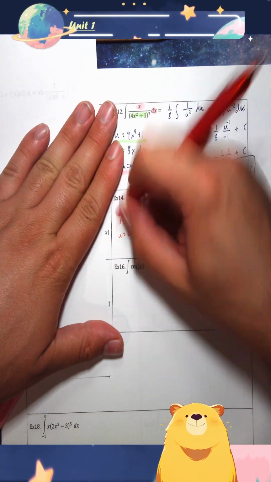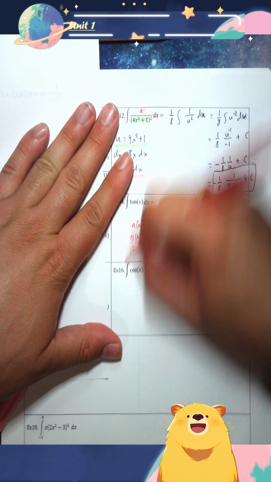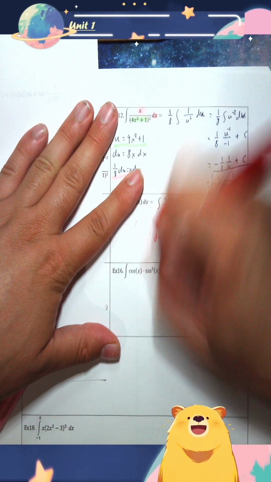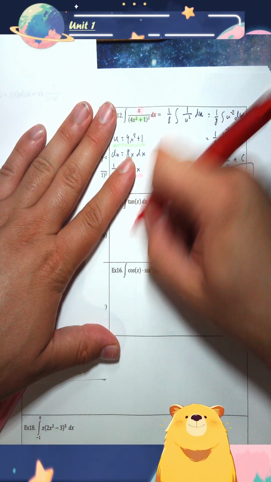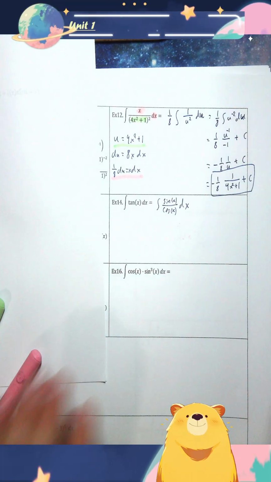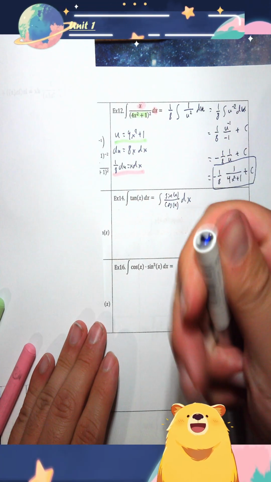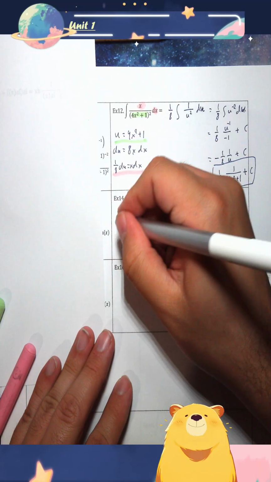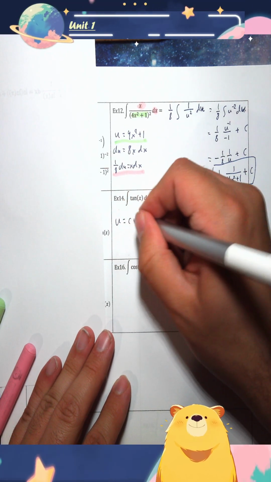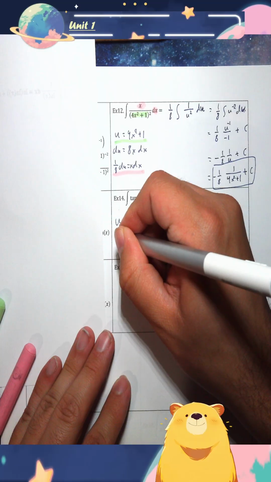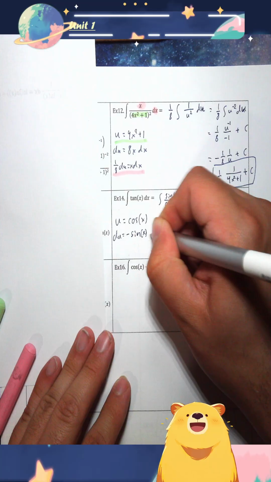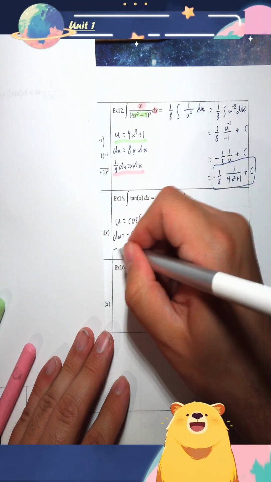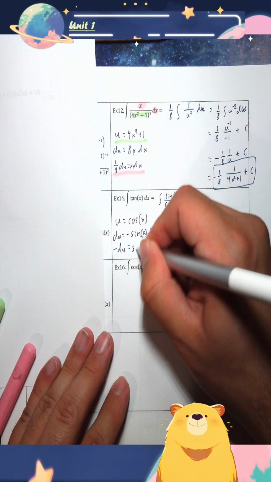So therefore, you should look at both of them and be like, well, cosine's not on the top, so u would have to be cosine. So we have u to be cosine of x, du to be negative sine of x dx, and then you can just get the negative on its side.